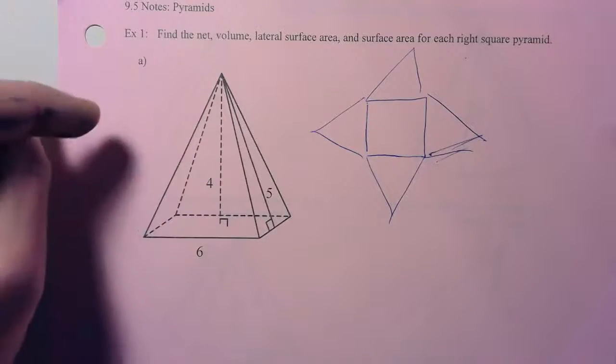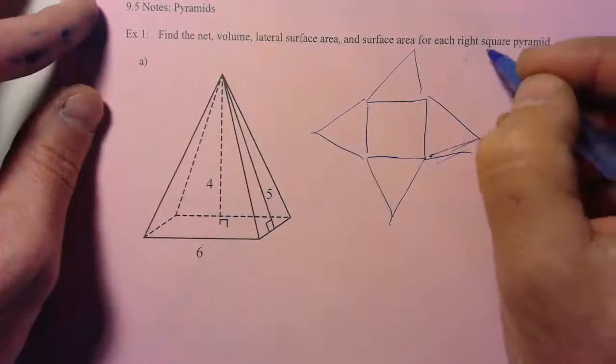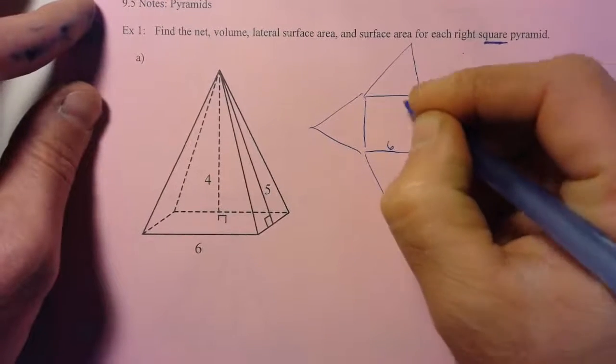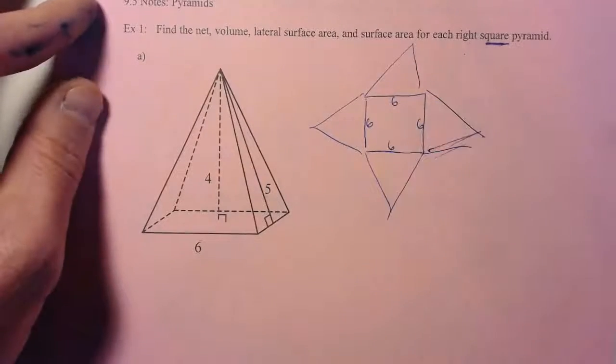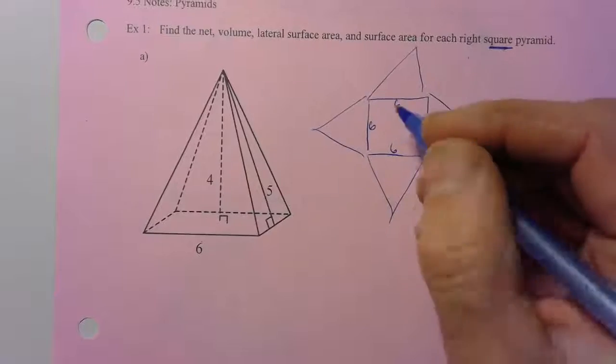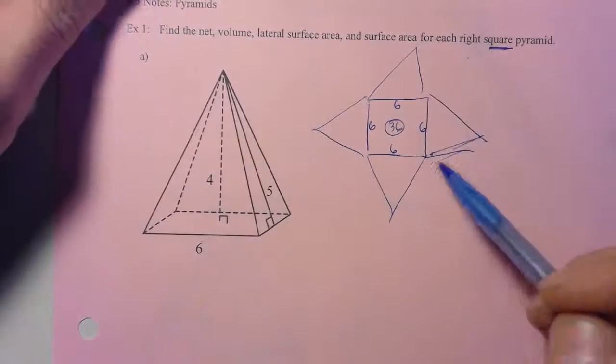Okay, so if we look at the square, it tells me it's a square. Remember, it says right here it's a square, so that's how I know that this is 6 over here as well. So we have 6, 6, 6, 6 all around there. And so we can easily find the area of this is 36, and that's going to help us for the surface area, but does not help us for the lateral surface area.